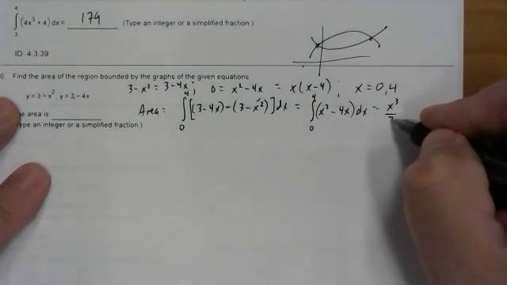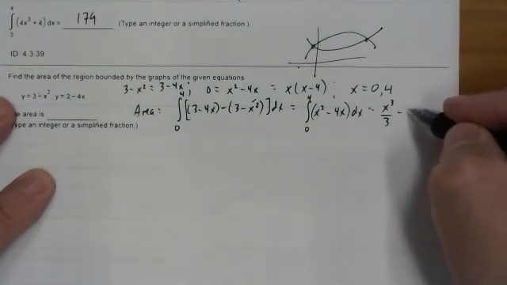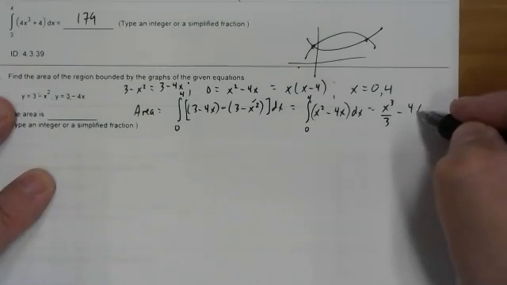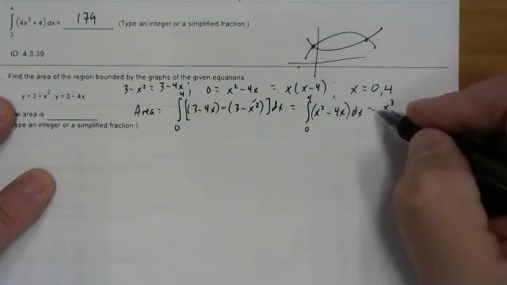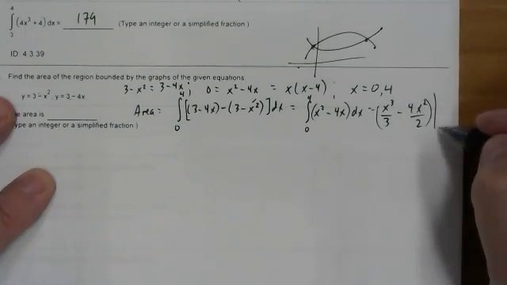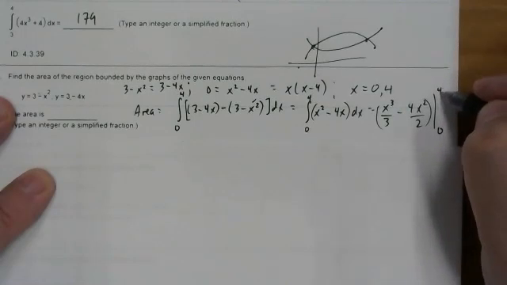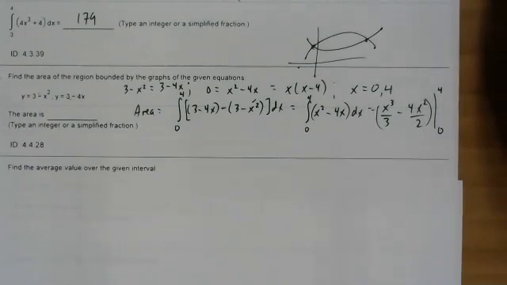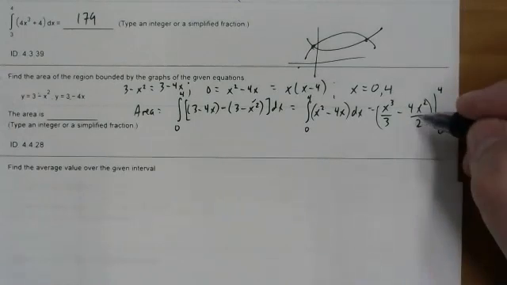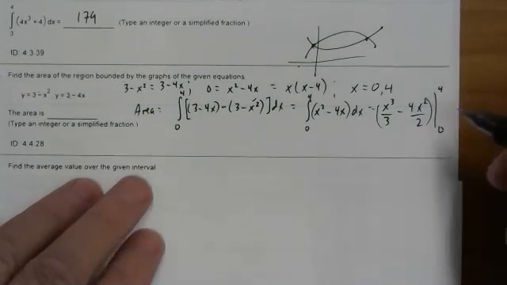x cubed over 3 minus 4x squared over 2. And it has to go from 0 to 4. Of course, 4 over 2 is just 2.